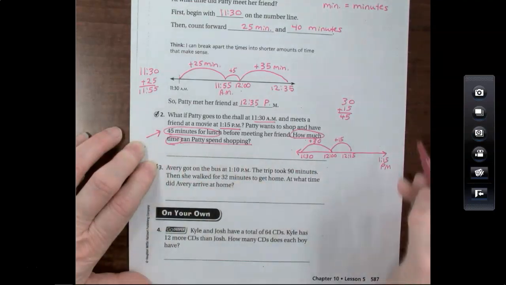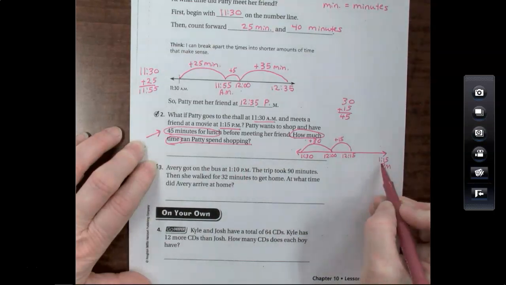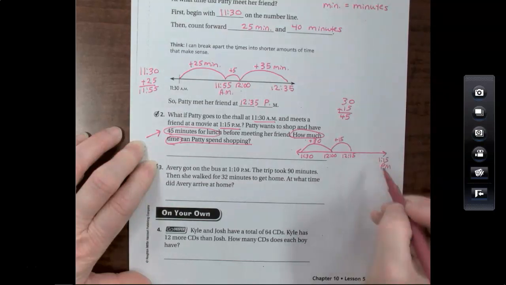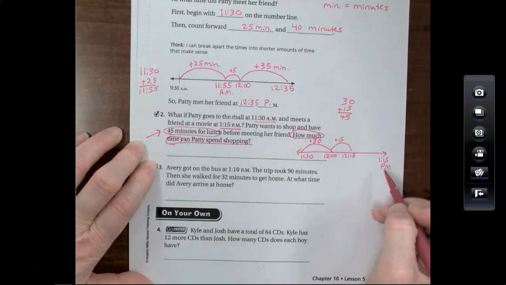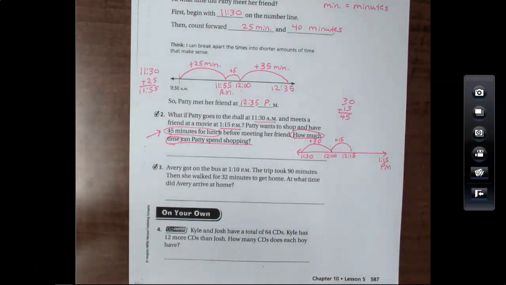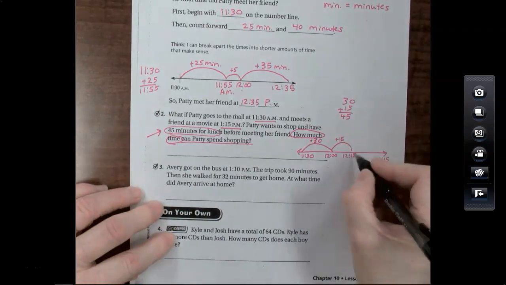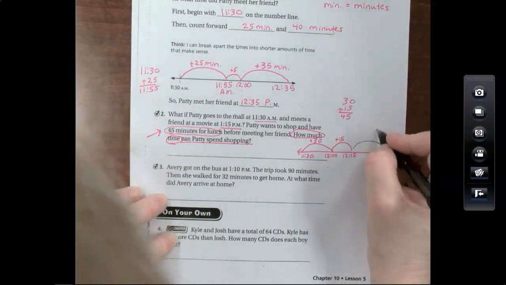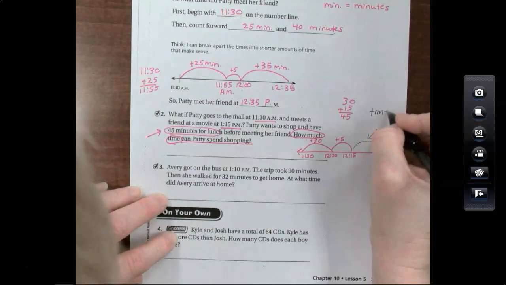Well, from right here, from 12:15 to 1:15, do you know what that is, boys and girls? I'm sure you're saying it. Yeah, that's 1 hour. So she would have this whole time right here. I'm going to do it with a different color maybe. She would have from this 12:15 to 1:15. This is the time she has to shop.